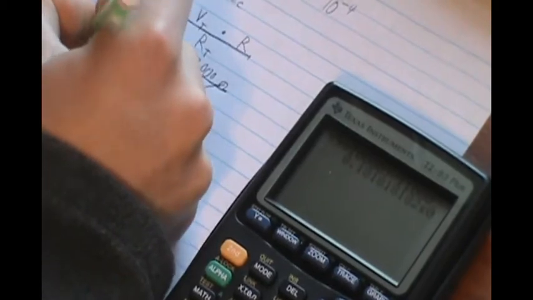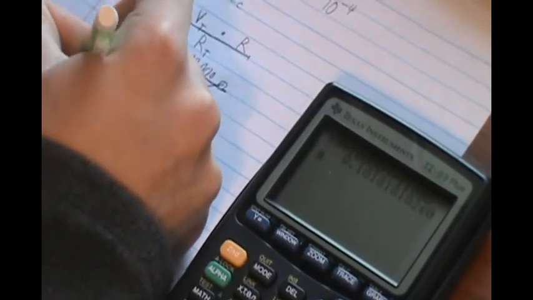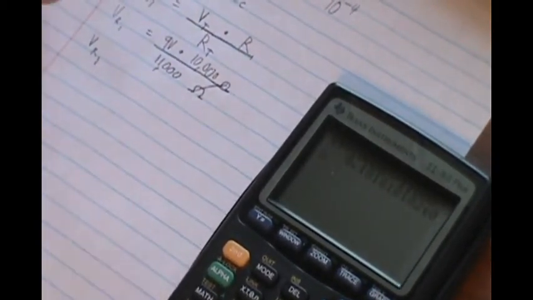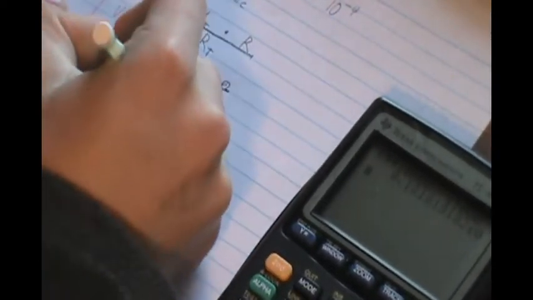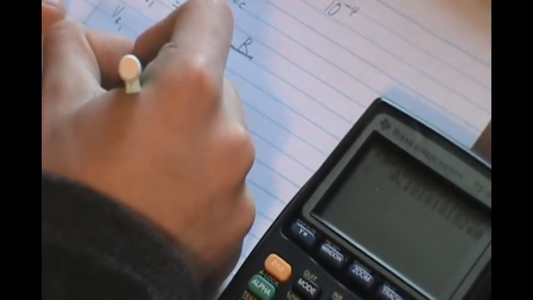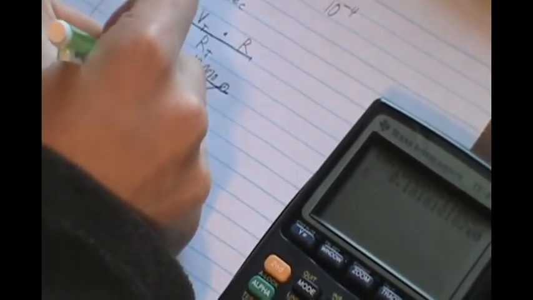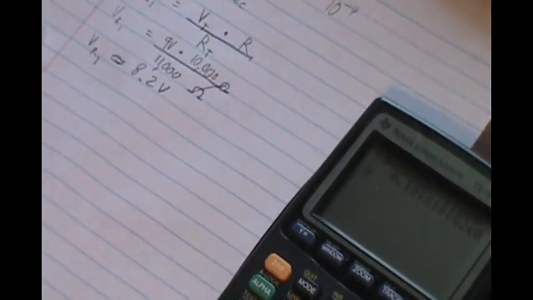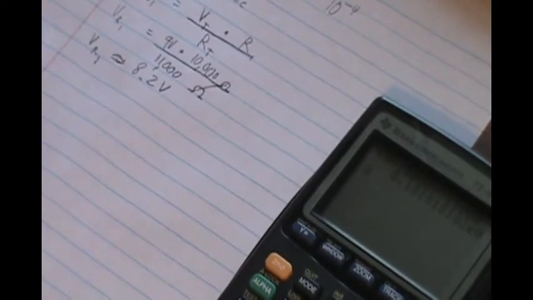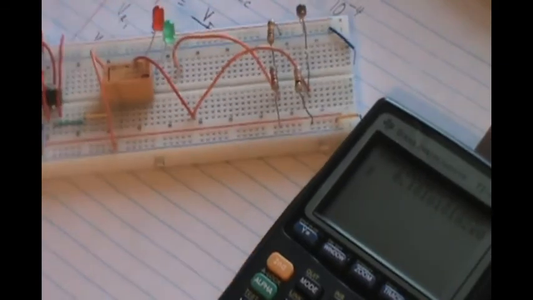So the voltage drop across the potentiometer, which we're calling R1, is equal to 8.2 volts. Well, approximately equal to. And those are two simple equations we can do with this LED flasher circuit.